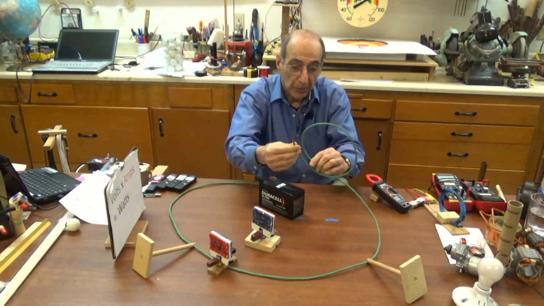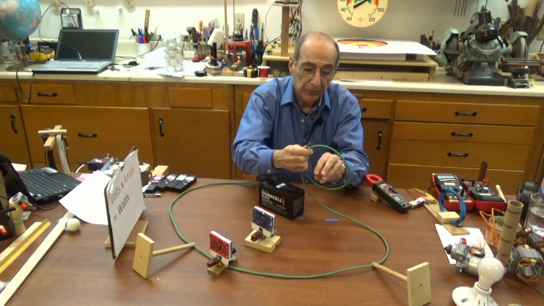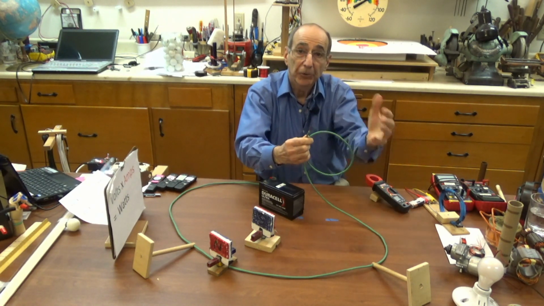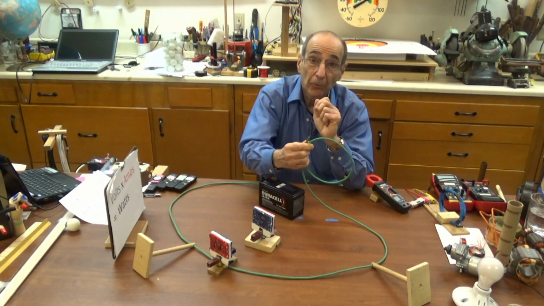What we're doing when we make a loop is we're strengthening the magnetic field here, and we're weakening it out here. Okay? So we tripled it already.